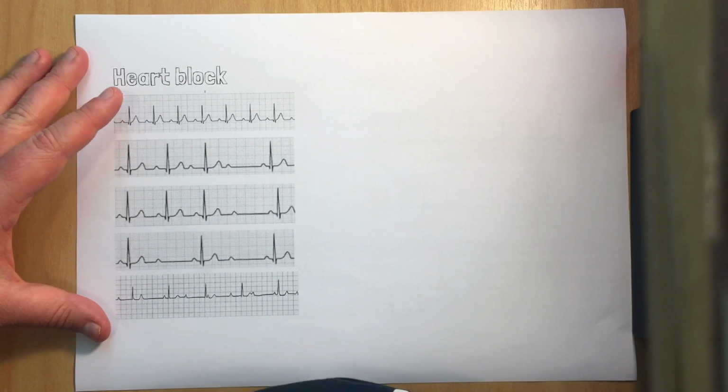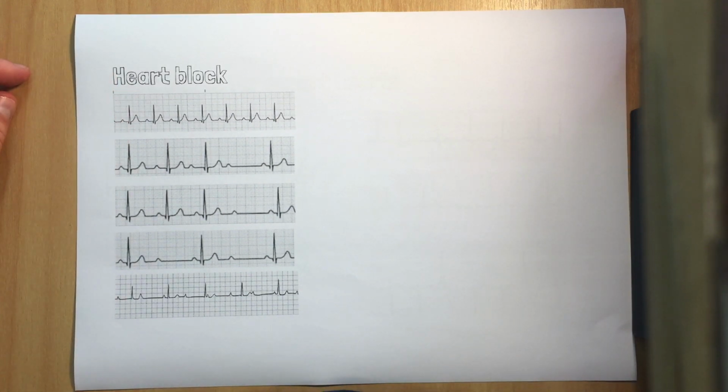So now we're going to have a talk about heart block. There are different degrees of heart block, and we're going to go through them here. Heart block just means that there's an interruption between the signal at the atrium and what's happening in the ventricles.